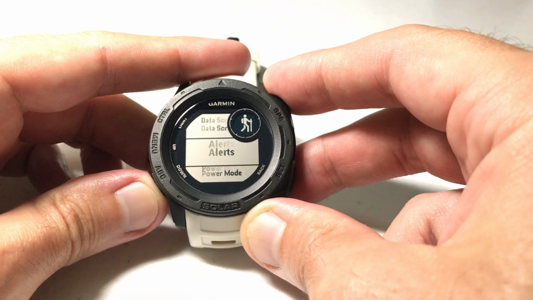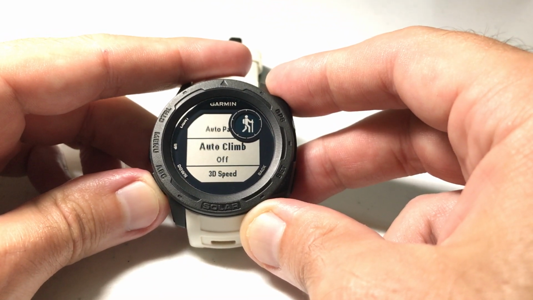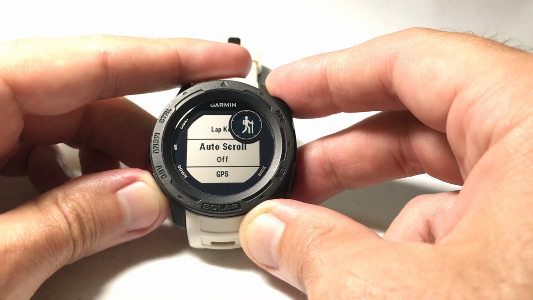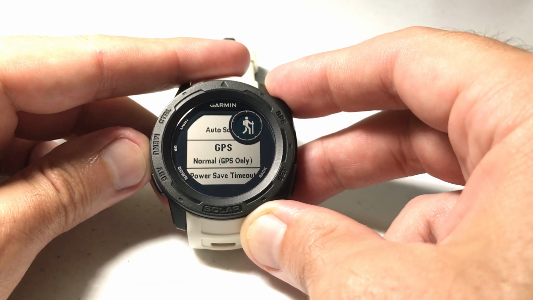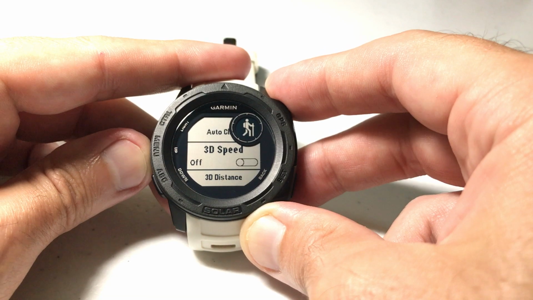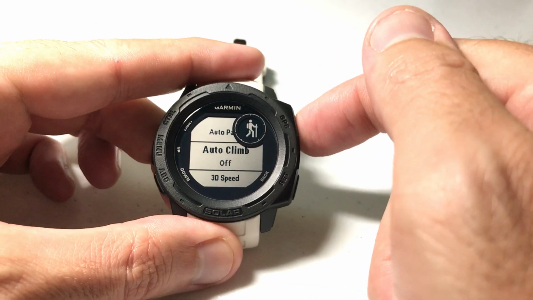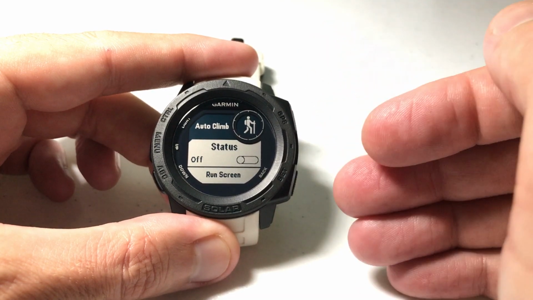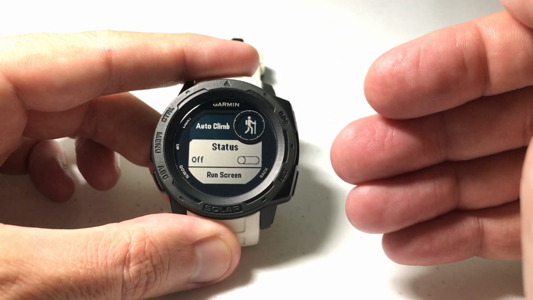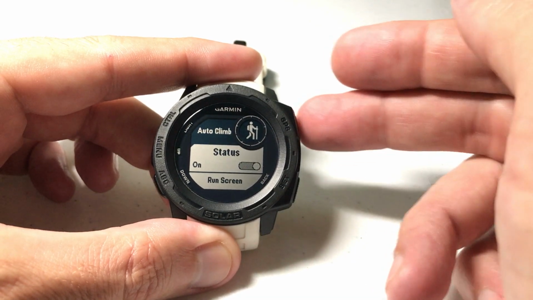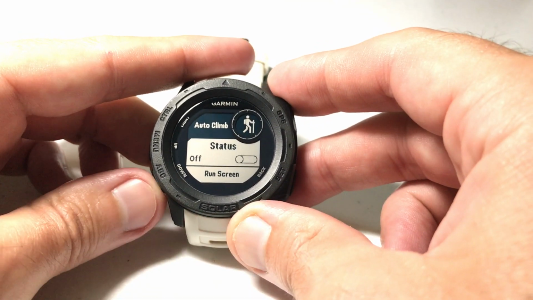Now we're just going to go all the way down. Oops, looks like I missed it. To auto climb. By default, this feature should be off. If you press the GPS button, you can go into the auto climb settings and parameters. If you want to turn it on, you simply toggle it between off and on, but there's some different things you can change here.